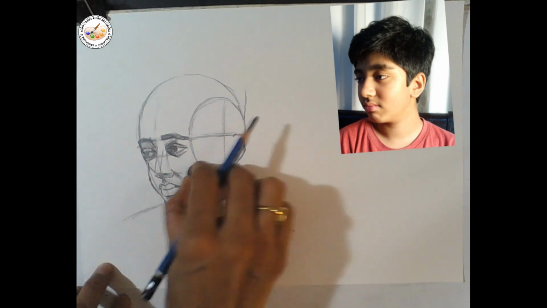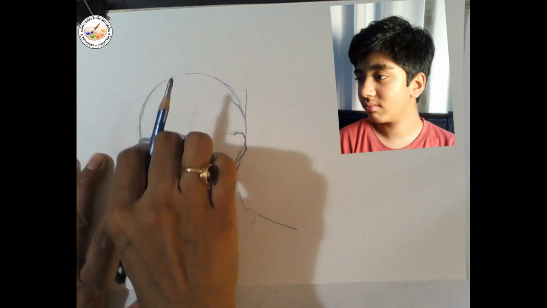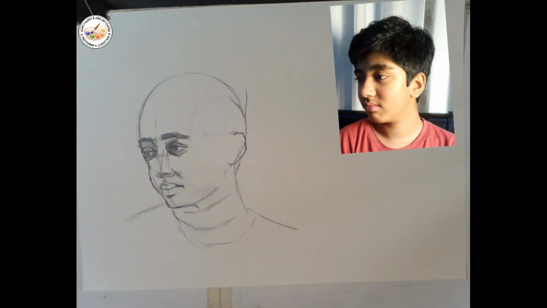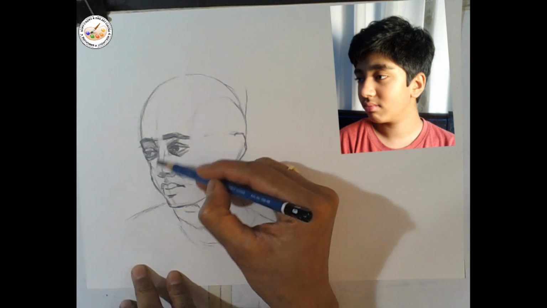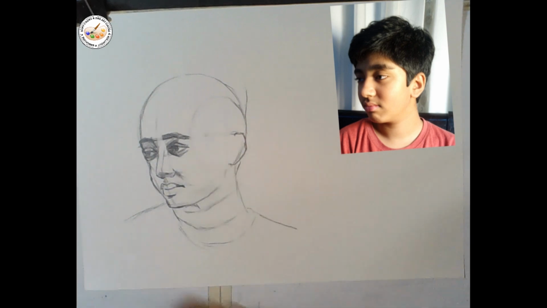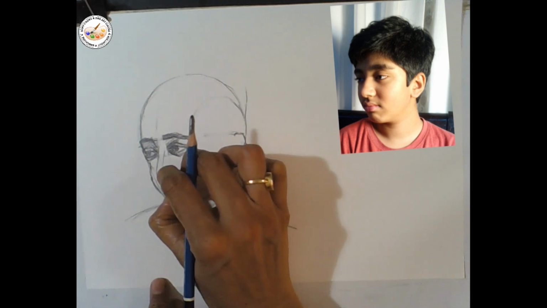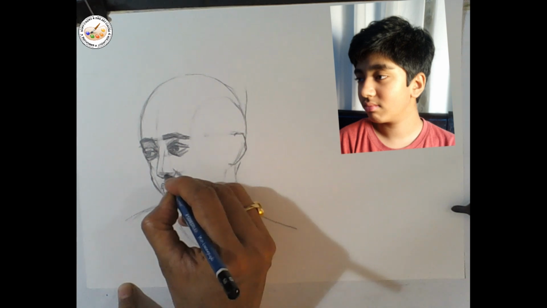Then we will erase those middle lines that we have made to construct the face. See how well the face came.